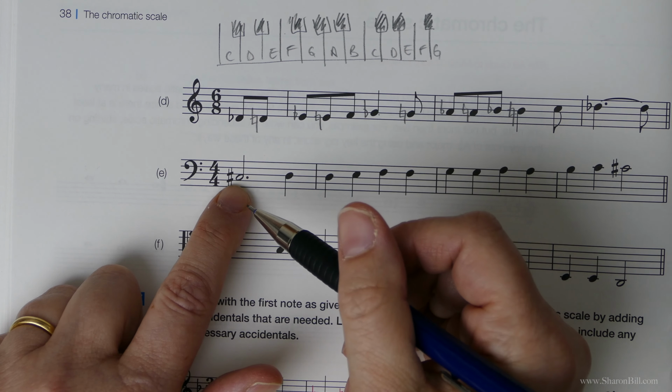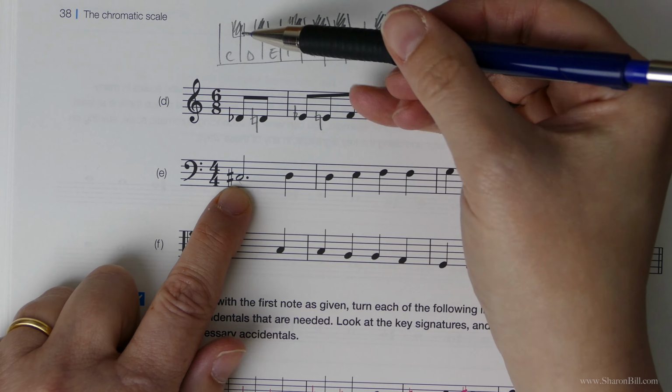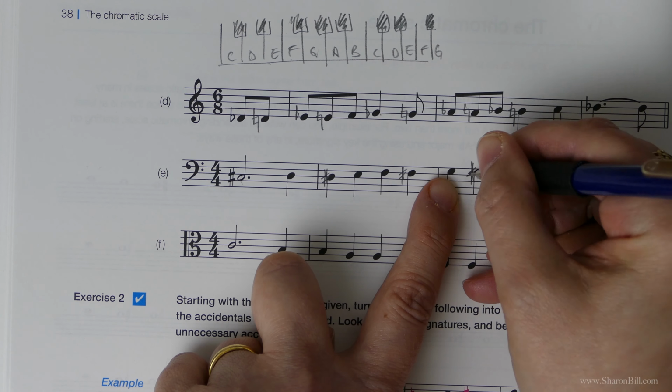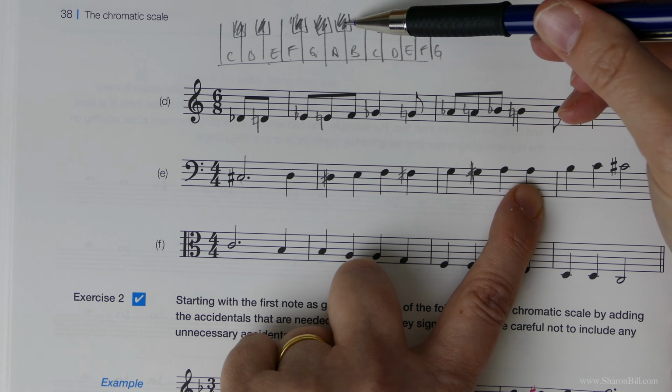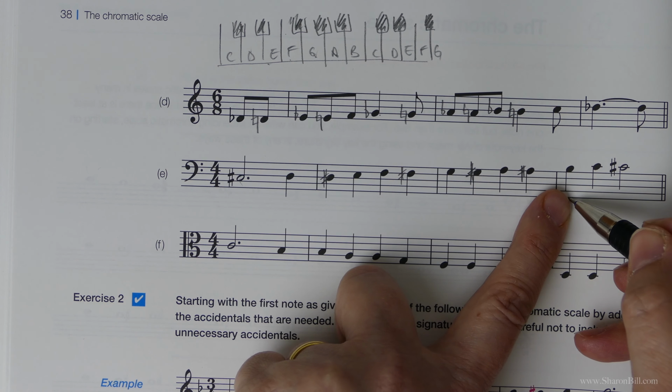Okie dokie, so we're in bass clef now and we're starting on C sharp. Next one is D. It could be D sharp or E flat. They've given us a note D, so it's got to be D sharp. E, F. So now it would have to be F sharp to G, G sharp to A sharp to B, then it's C, then it's C sharp. So that's it, we're safely home.